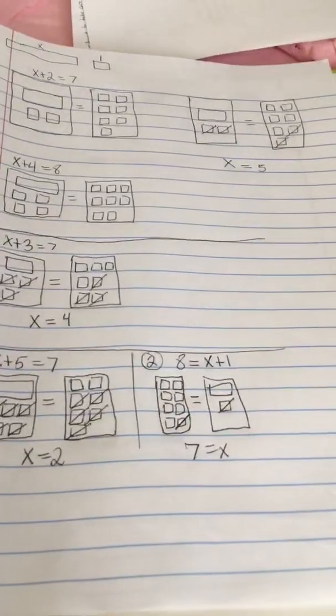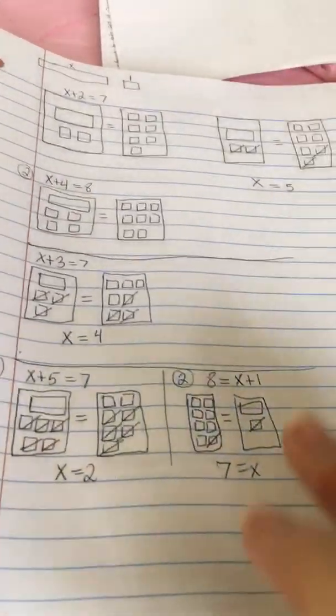So I want you guys to finish this page. We have 3, 4, 5, 6, 7, 8, 9, 10, and 11, which basically they just want you to do what we were doing here. Set up your algebra tiles, and then get your algebra tile by itself.